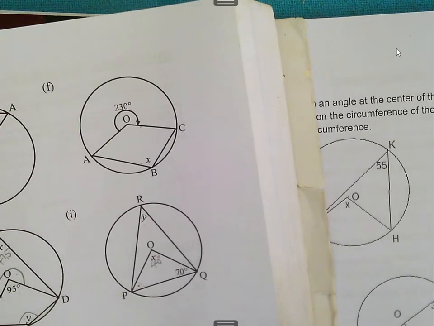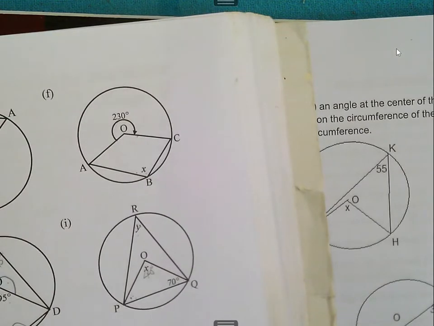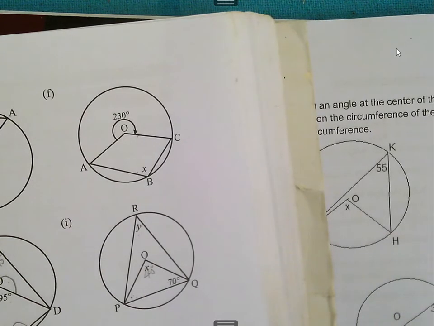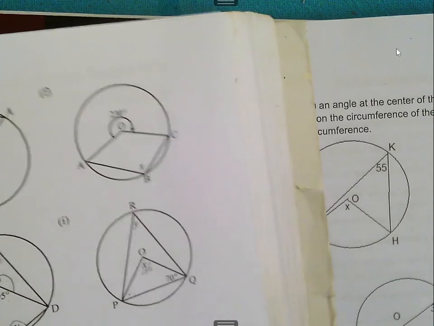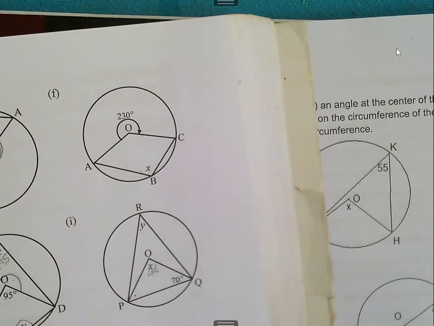I want you to do A, B, D, and then for a challenge you do E and I. It's exercise 2. Alright, listen to me.